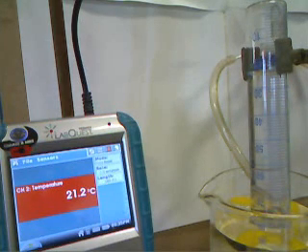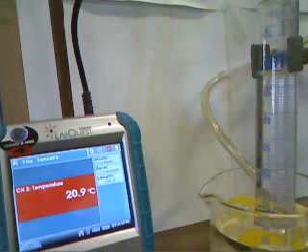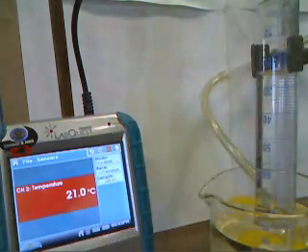We're now going to have to move the flask to a warm water bath. So we've heated our water bath to approximately 43 degrees Celsius. Now we'll put our flask into it and see what happens.